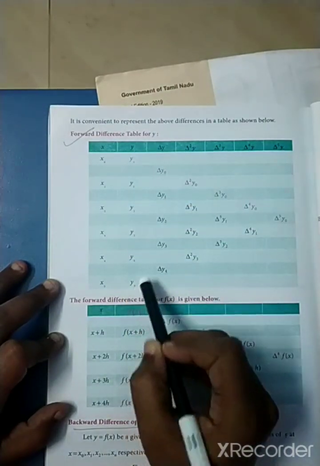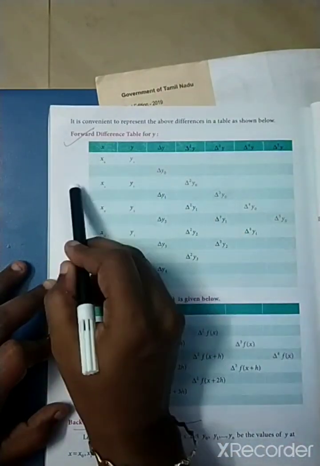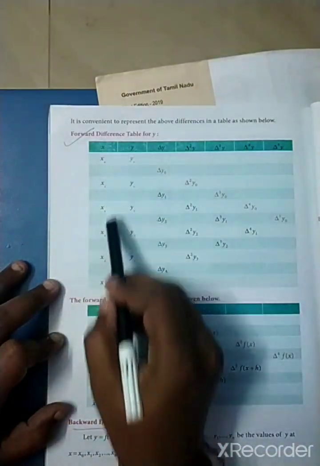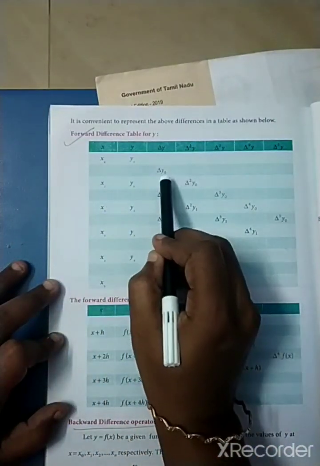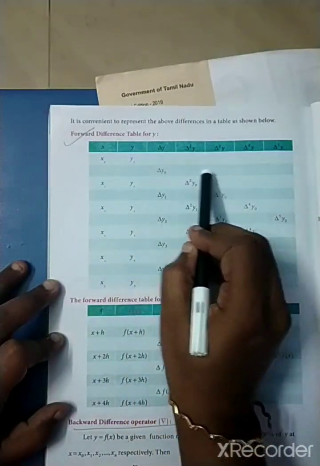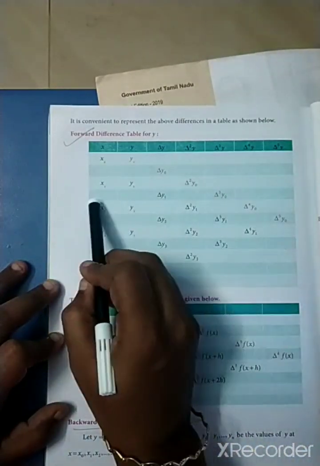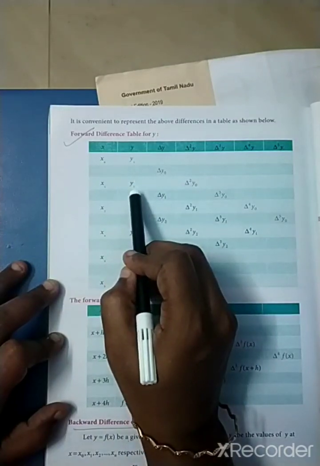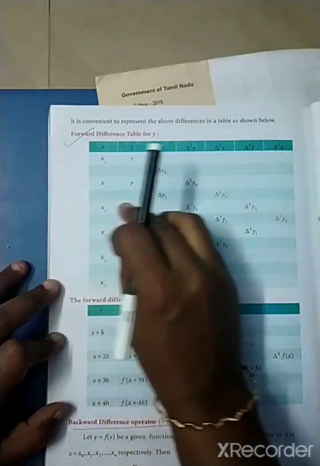Now, you should be careful that you should leave enough space between each value of x and y, because you are going to write these terms in the middle. Middle in the sense, it should be in the middle of y naught and y1, then y1 and y2 similarly. Okay, so it should be in between.